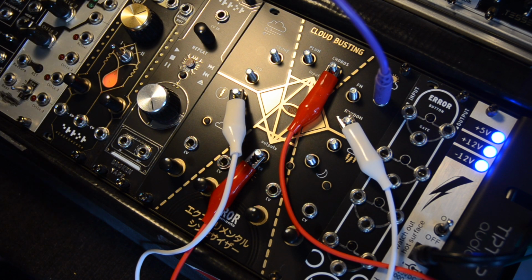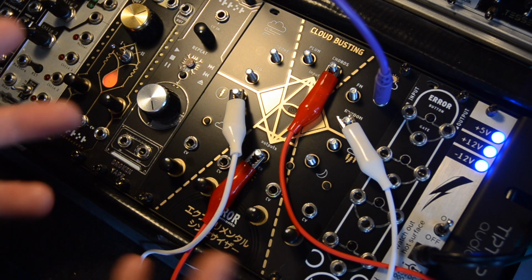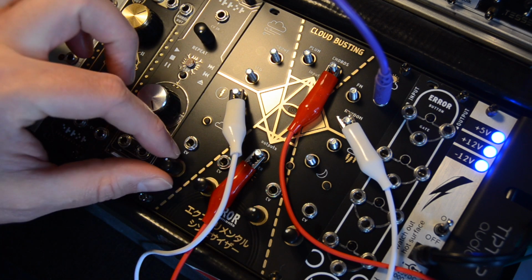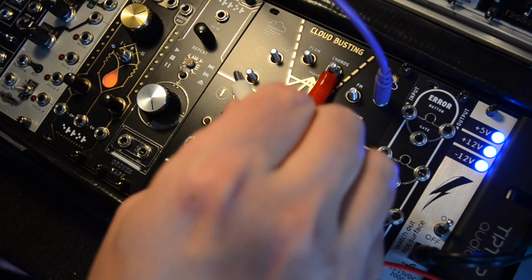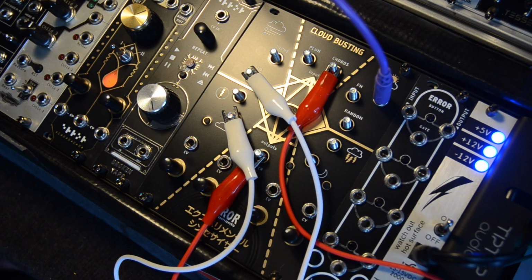And the random bolt again introduces some kind of random tempo or rhythm to the chords or the sequence of chords we created. Let's go over to the cloud. So this really just adds an extra gate on top of the sequence we created here.